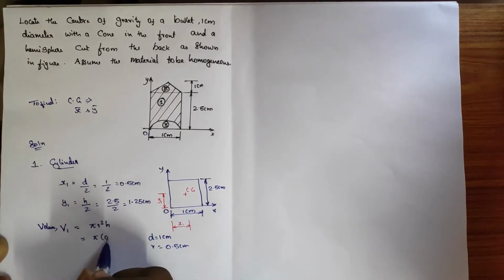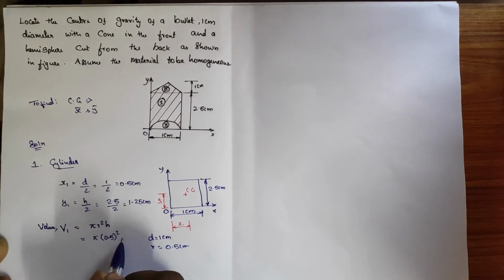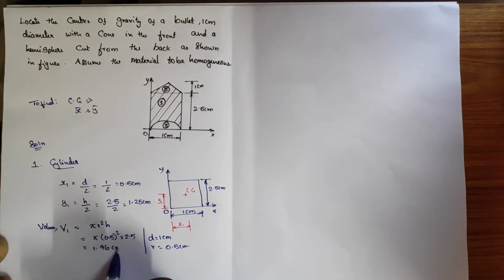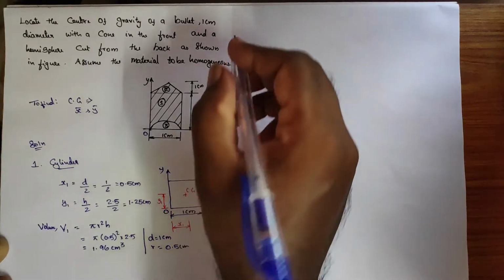So pi into 0.5 squared into h, 2.5. If you do the calculation, you will get 1.96 centimeter cube. Here it is volume, not square; area is square, but here it is a cube. Just keep it in mind.